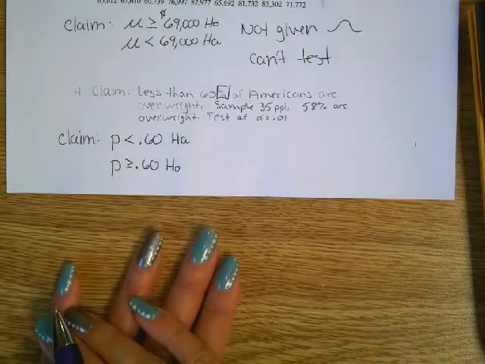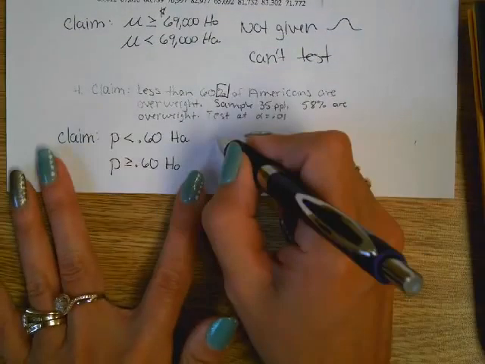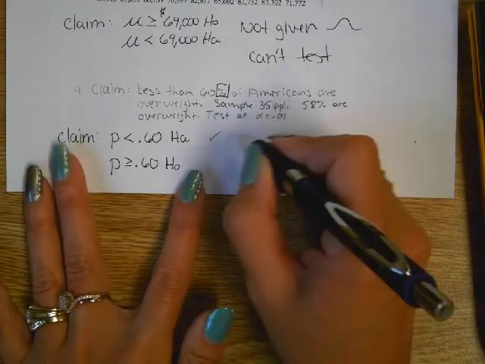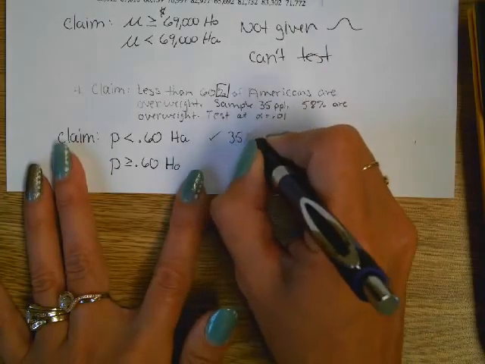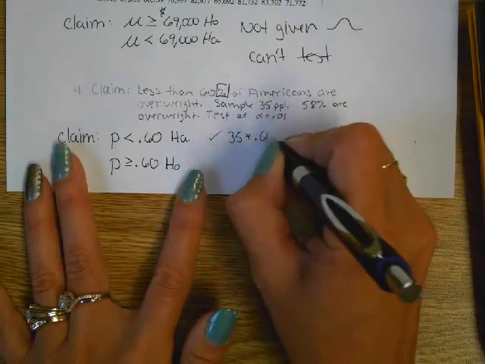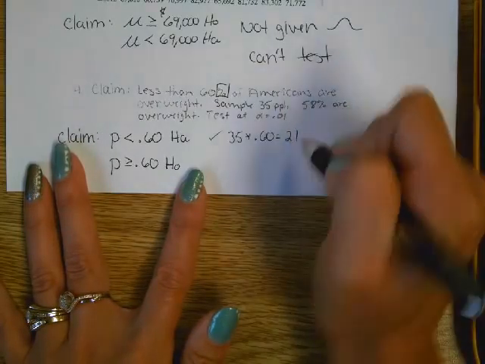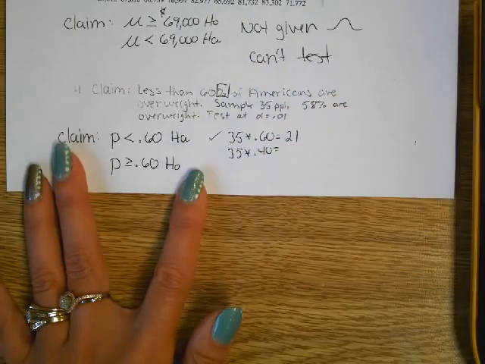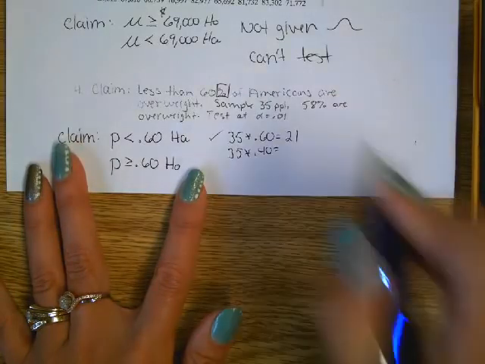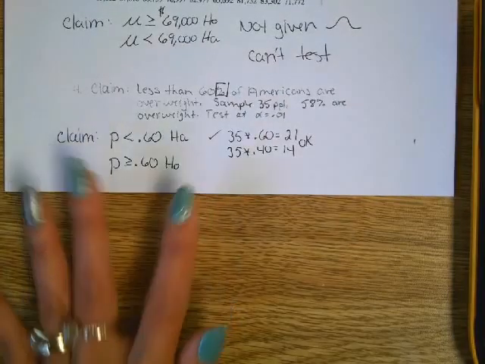But remember, in this section you have to check to make sure that it's normal. It can't just be 30 or more. So we have to check for normal. I hope these come out big enough. So we'll check 35 times 0.60, 21. And then 35 times 0.40, 14. So they're both okay because what was the magic number there? 5. All right, so we continue on.